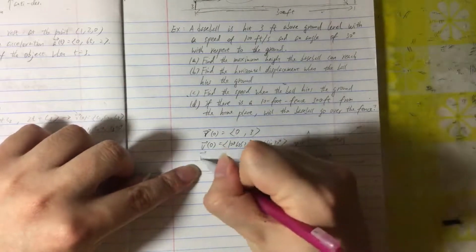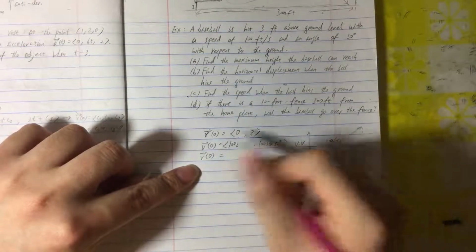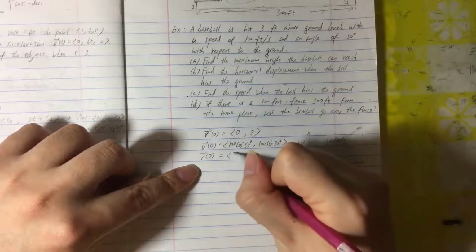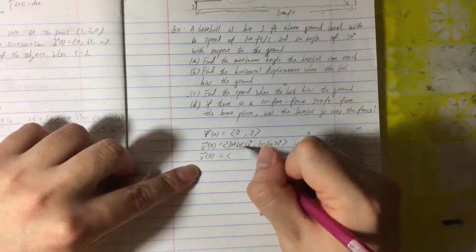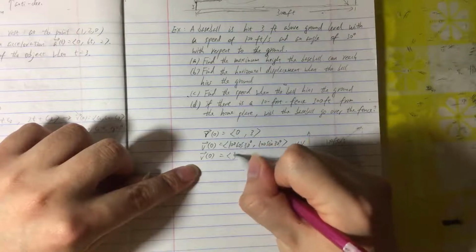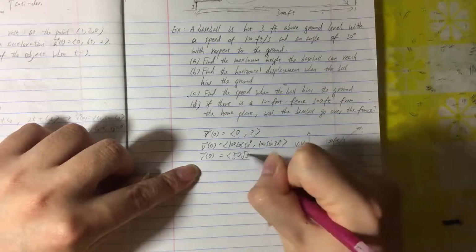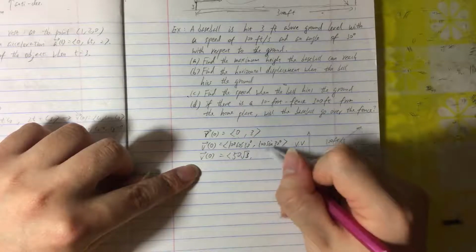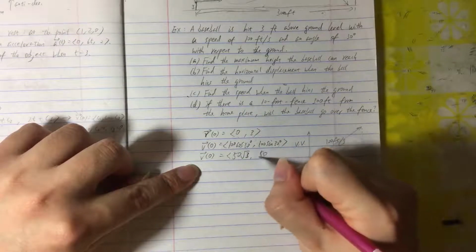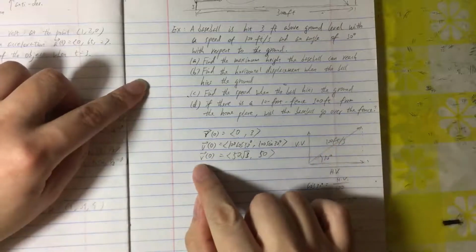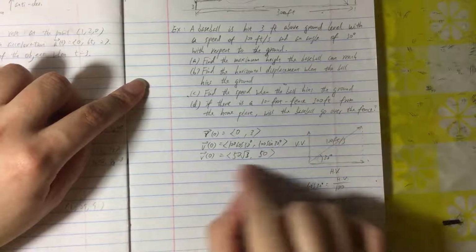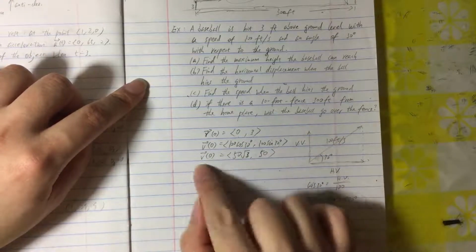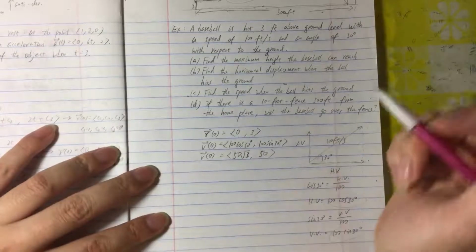Then if I simplify, this can be rewritten. Cosine 30 is radical 3 over 2, so I get 50 radical 3. Sine 30 is half, and 100 times half is 50. That's the initial velocity. What else do we know?